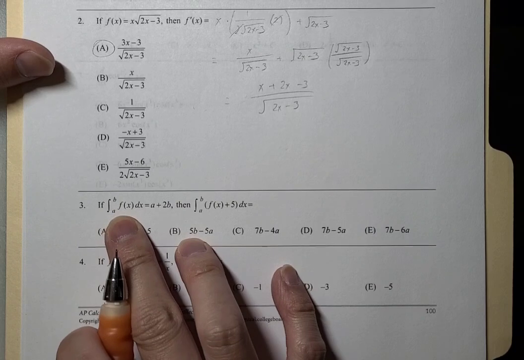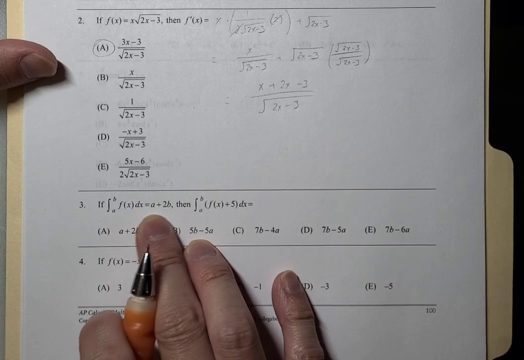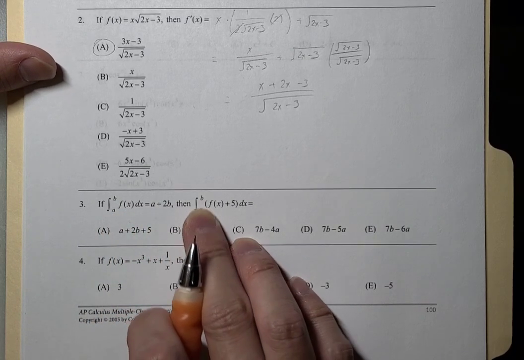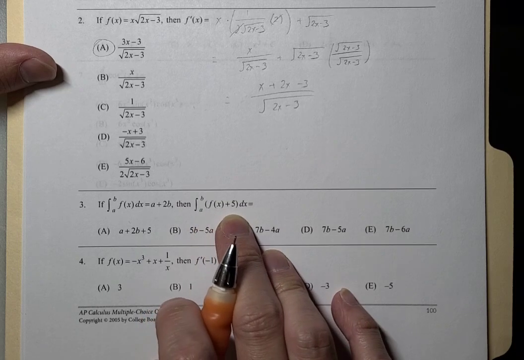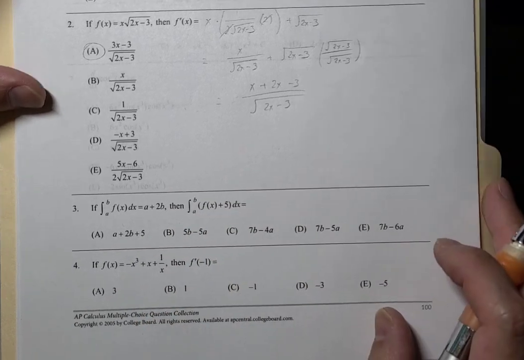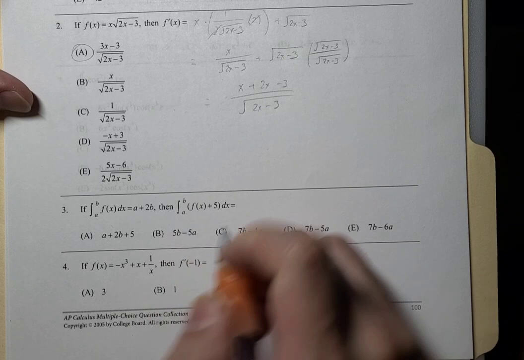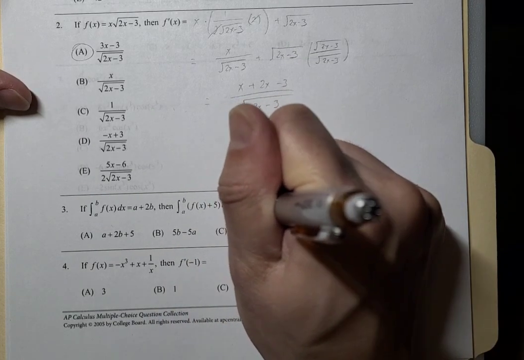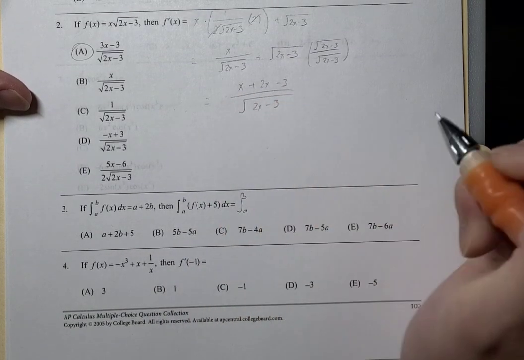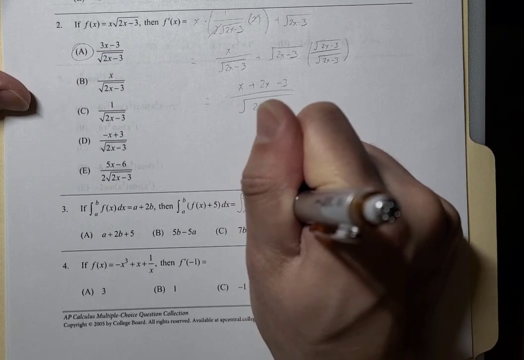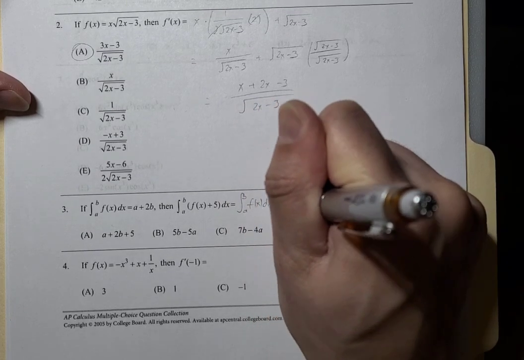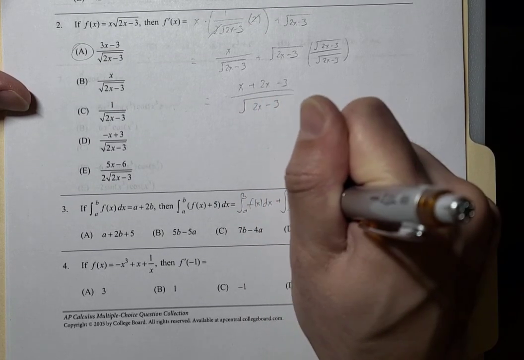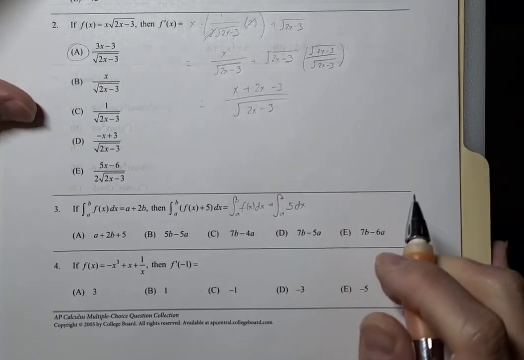We have the integral from a to b of f of x dx is a plus 2b. Then the integral from a to b of f of x plus 5 dx is, well, we can break this up into two integrals by properties of integrals. So the integral from a to b of f of x dx, plus the integral from a to b of 5 dx.